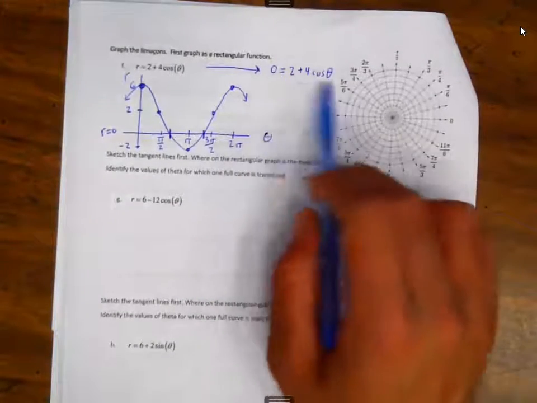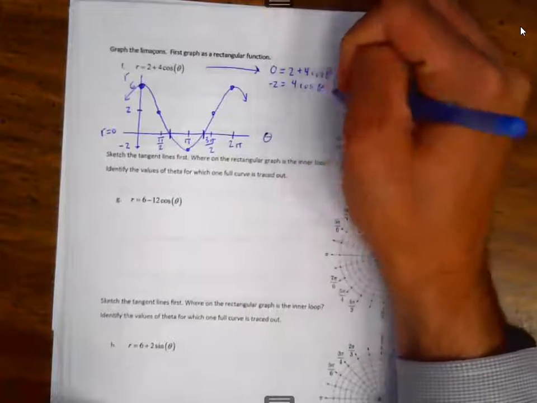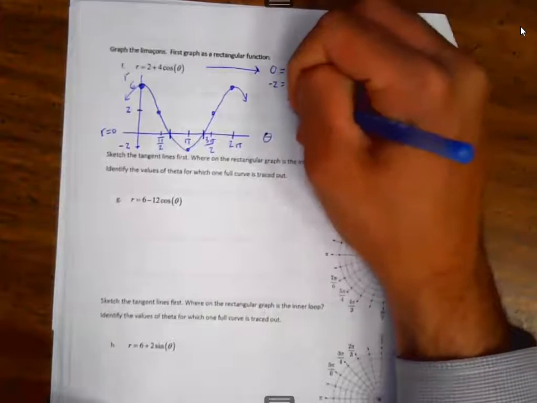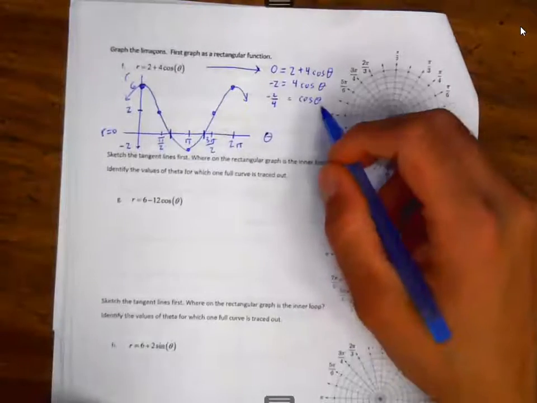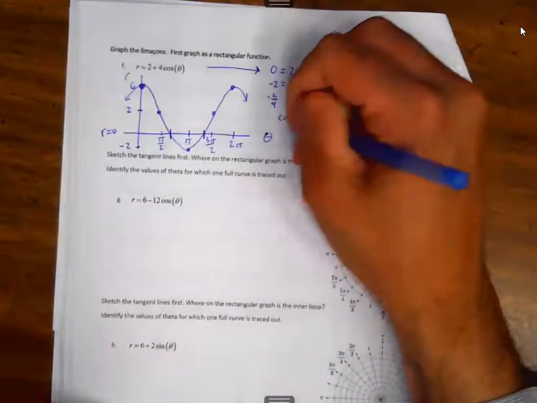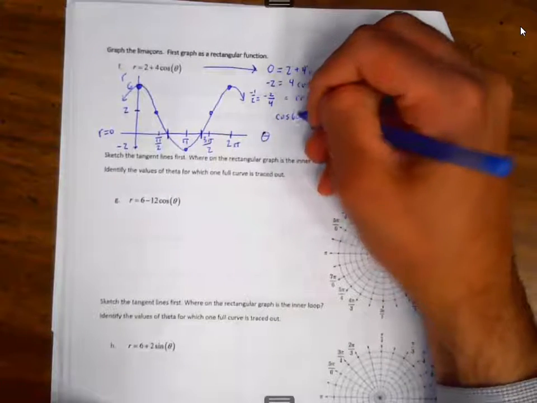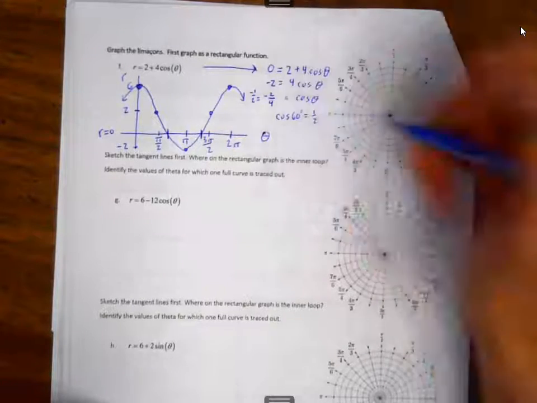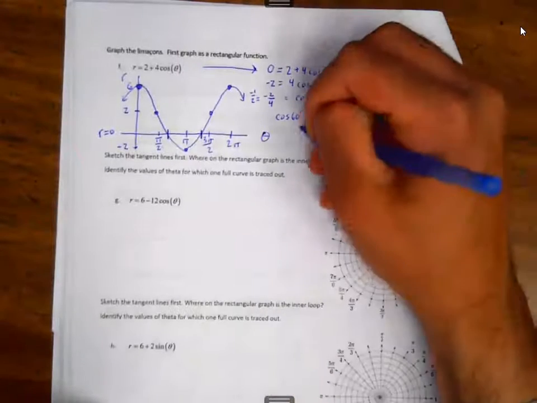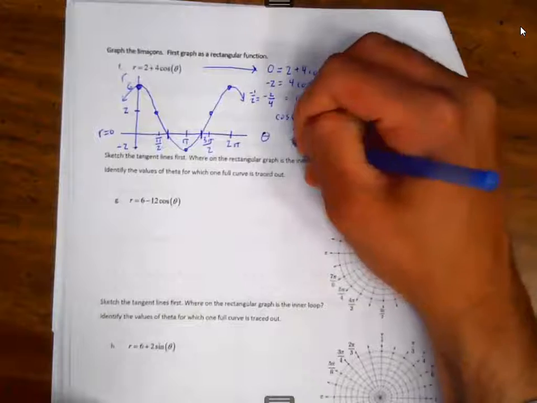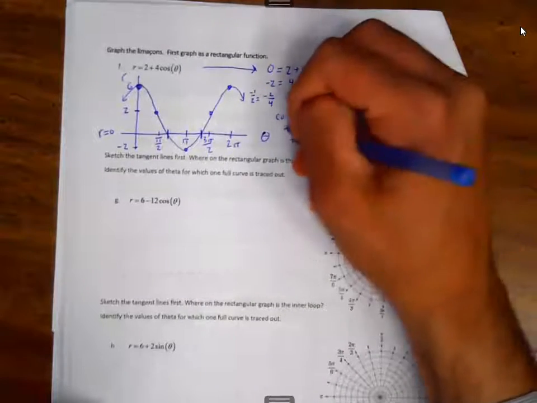So just solve this like normally: subtract 2 on both sides and then divide by 4. So it's -2/4, which is -1/2. All right, so we know that the cosine is -1/2. We know that the cosine of 60 degrees is equal to +1/2. But since we need -1/2, they have to be in negative cosine quadrants. So like A, S, T, C. So it's going to be in quadrants 2 and 3. That's where cosine is negative.